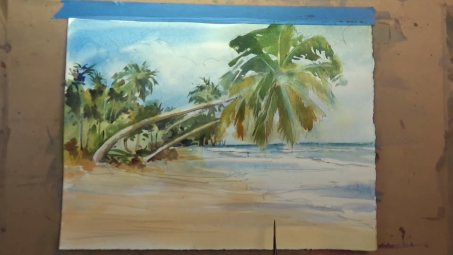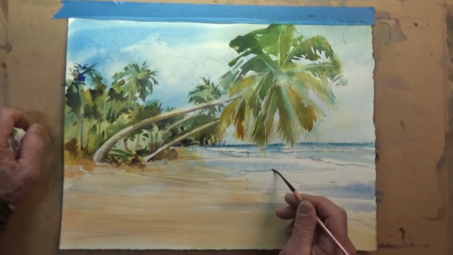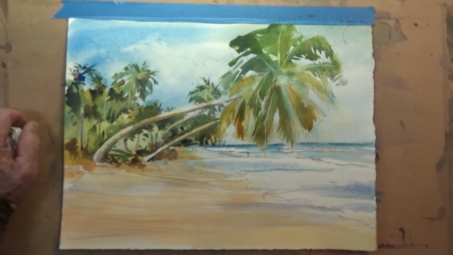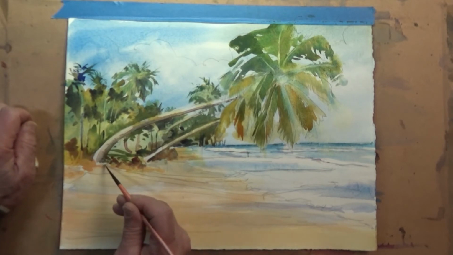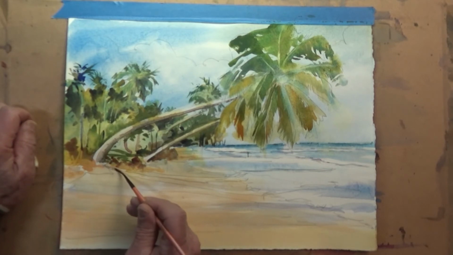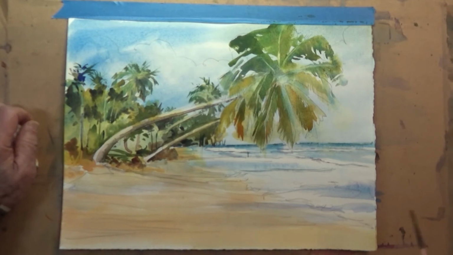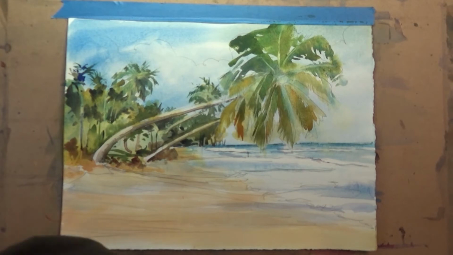So let's go back and get more of our wave action in here. Shadows are going to go along in here. Okay, so we have a shadow that's going to come down from the tree area here. And blue is my shadow color. Add just a bit of my opera to it to get a little bit more purple.